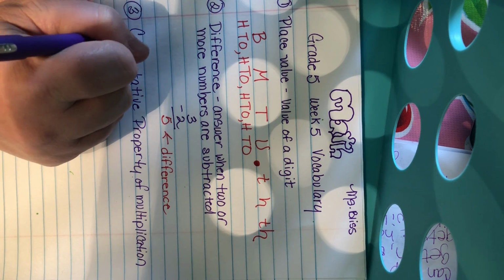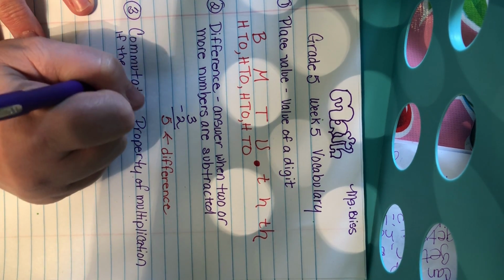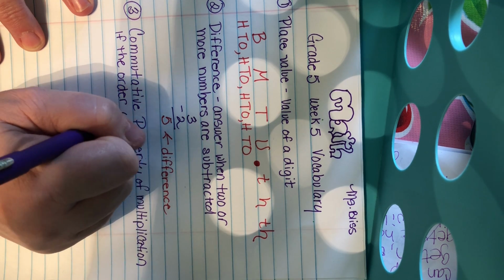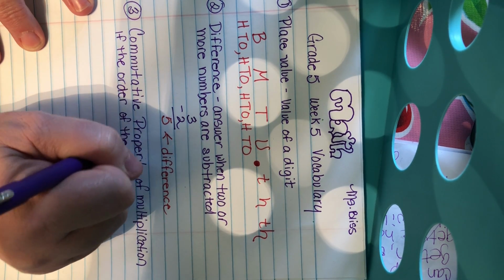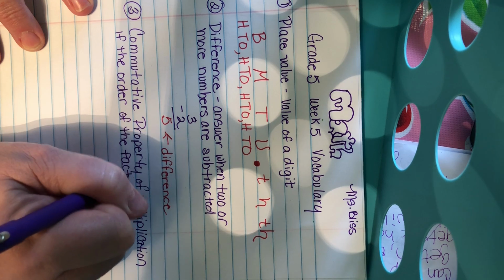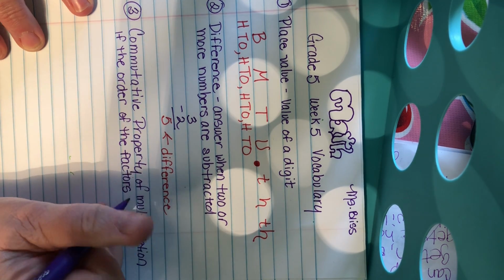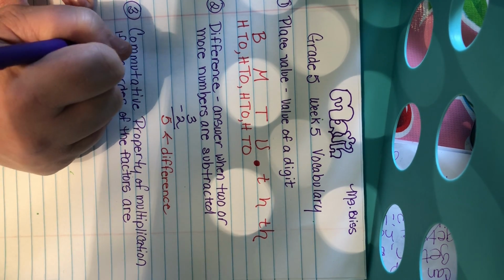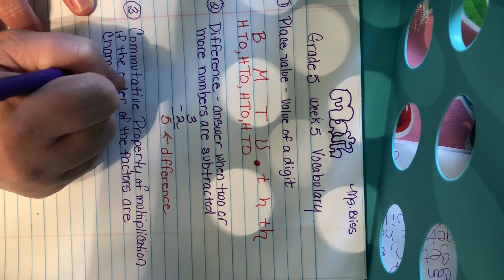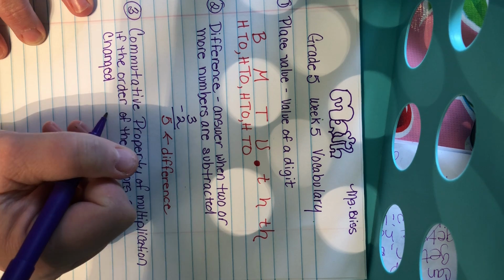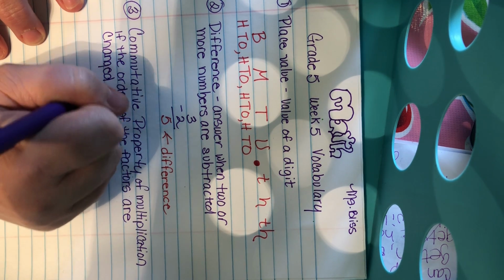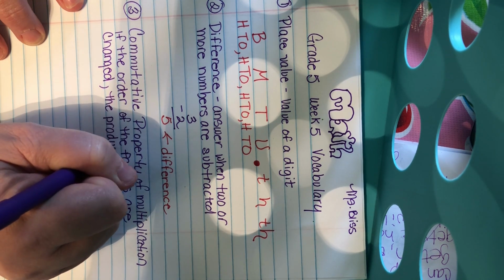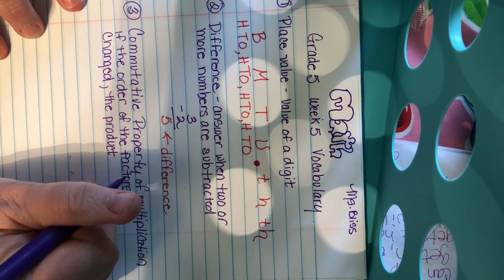And then if the order of the factors are changed, the product will remain the same.